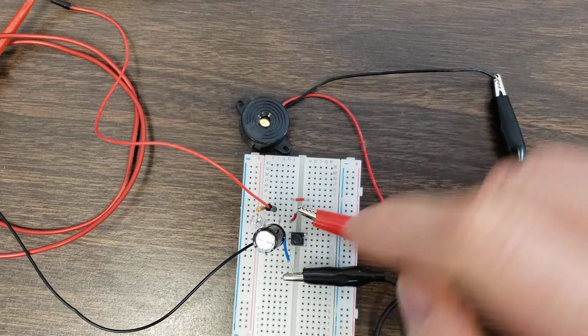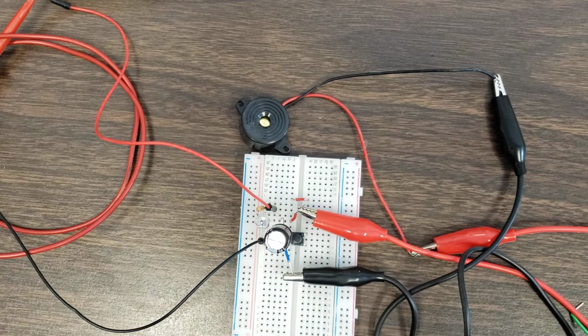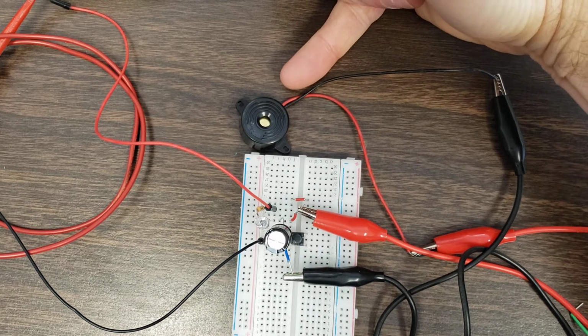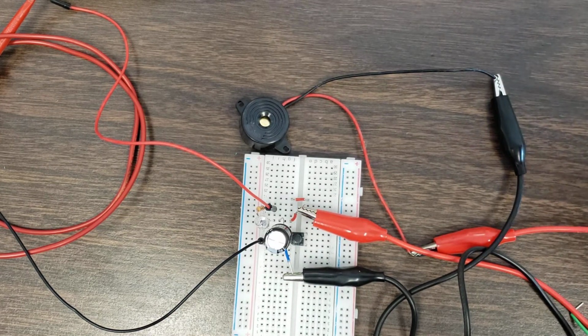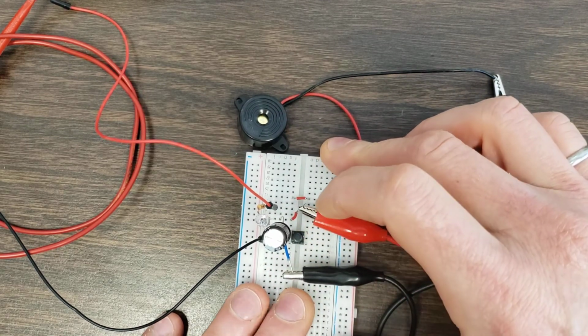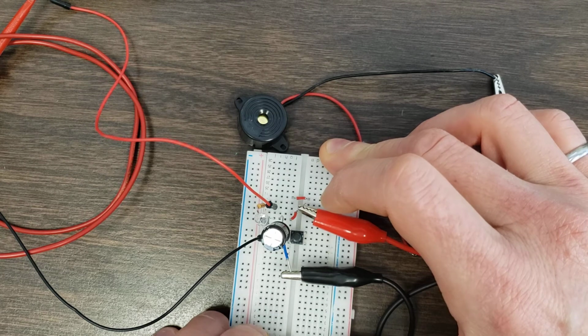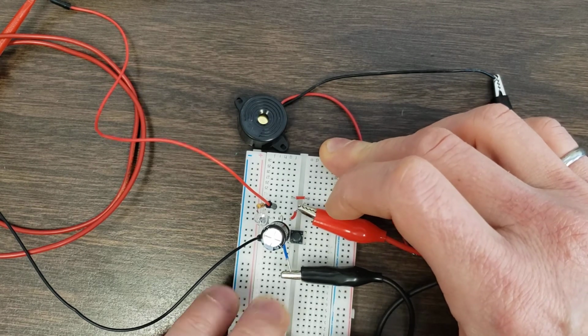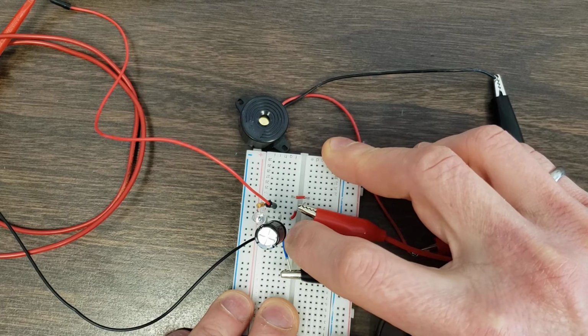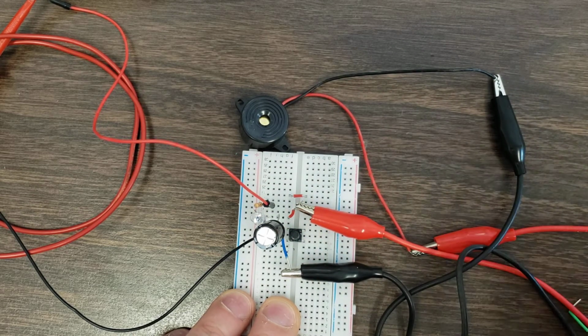Remember that before we were seeing the voltage through an LED, and today we are hearing the voltage decay across a piezo buzzer. Now in your lab, you will have a square wave, an oscillating function generator that will just be turning on and turning off.